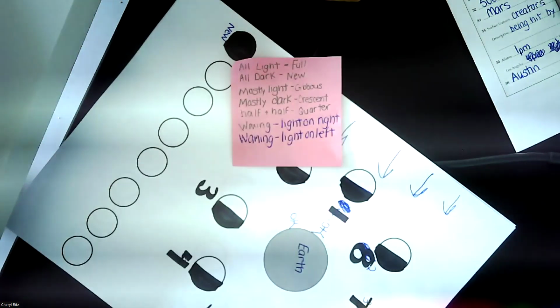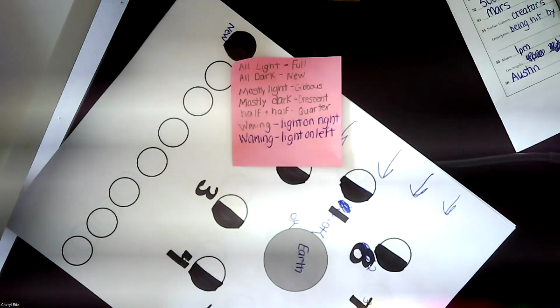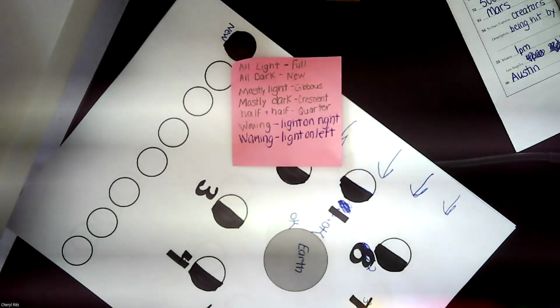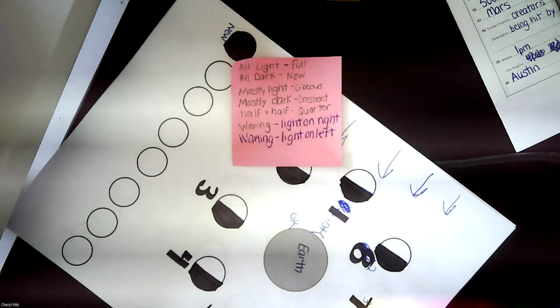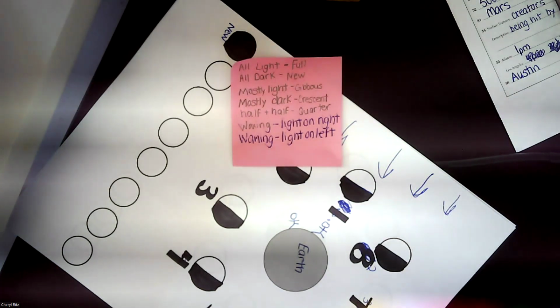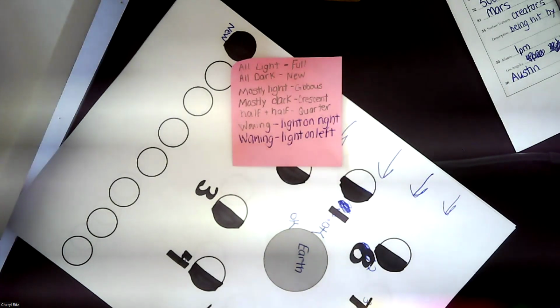I get why you gave me a border now. Okay, but I don't want you to focus on that. Now that you covered up the back half, ask yourselves those questions on the Post-it note. Is it all light? No. Is it all dark? No. Is it mostly light, mostly dark, or half and half? Mostly dark. What kind of moon is mostly dark? Crescent. And is the light on the right or the left of this one? Light's on the right. So this is a waxing crescent.